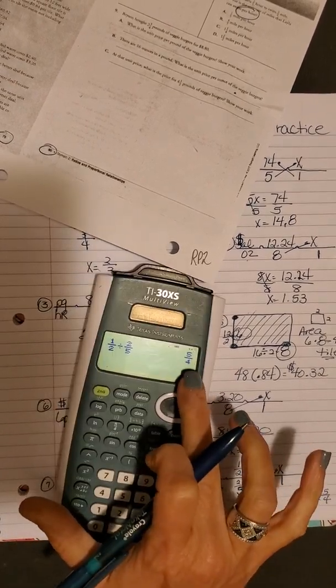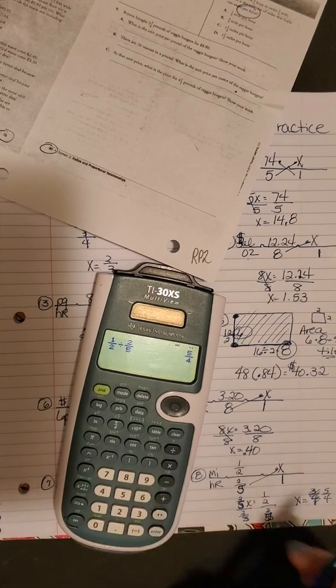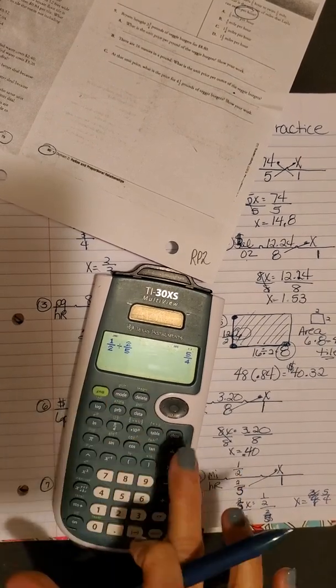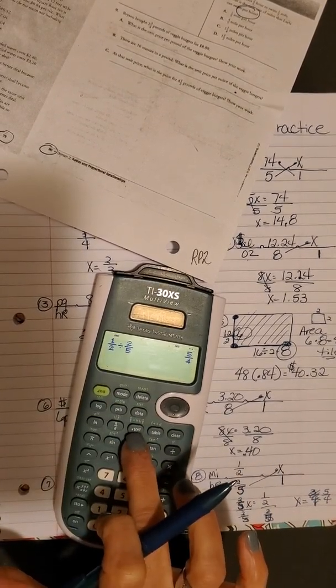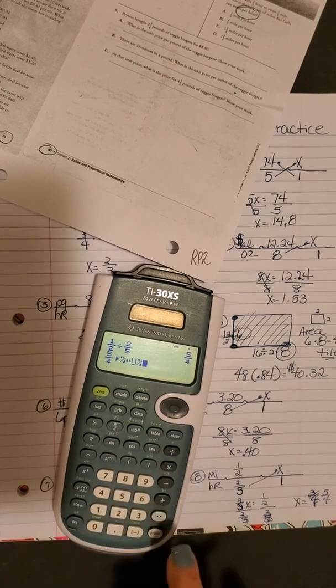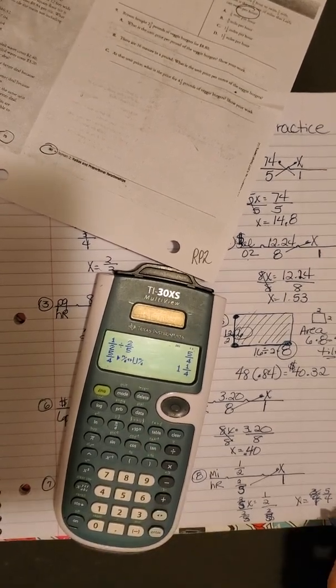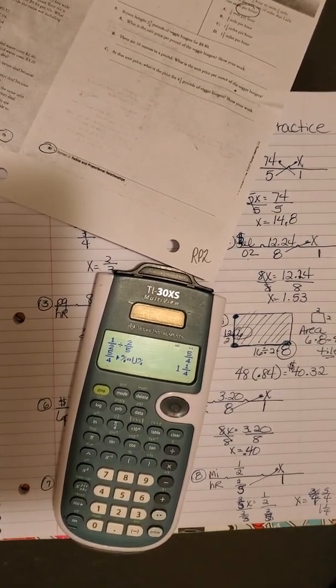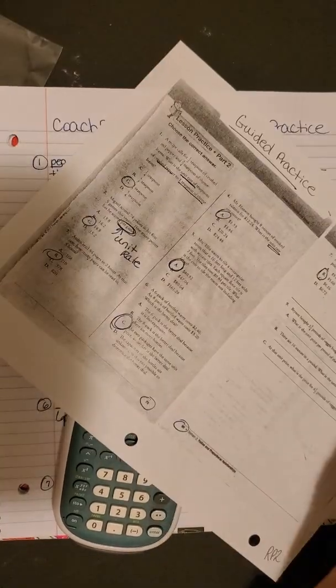And I now want to change that to a mixed number. So I'm going to hit my green second key and my N key and enter. And I get 1 1/4, and that is C.